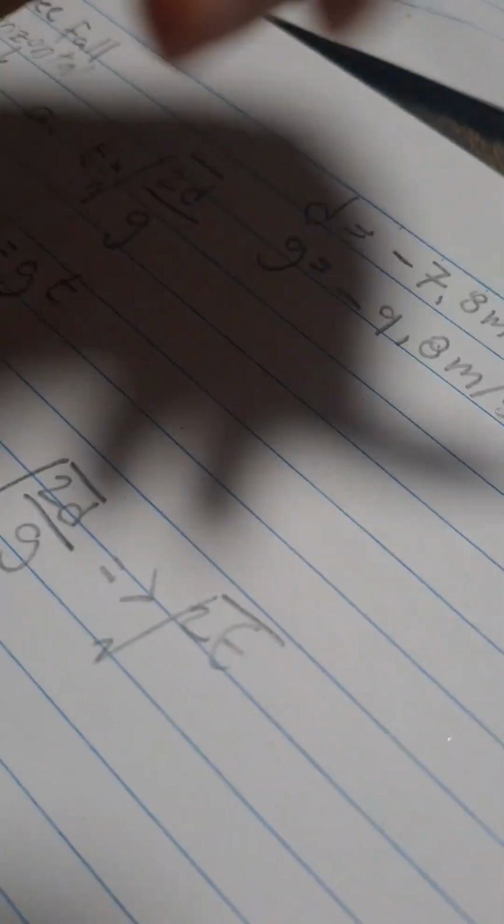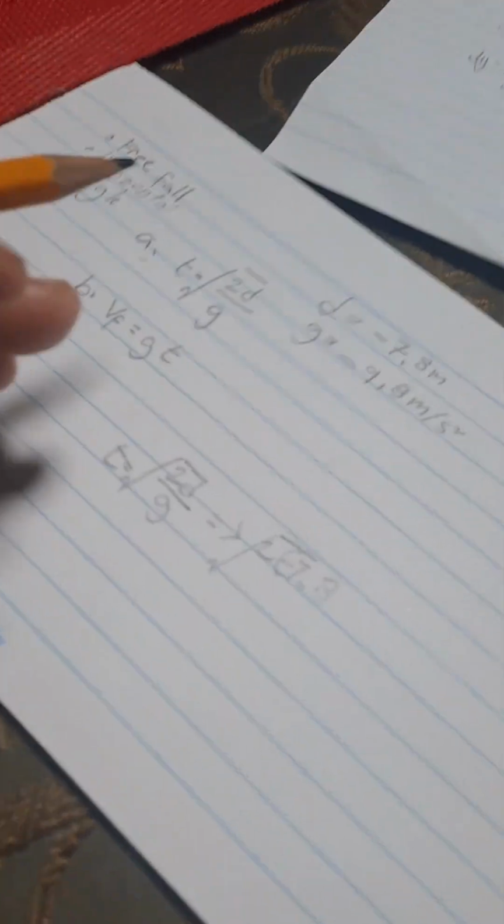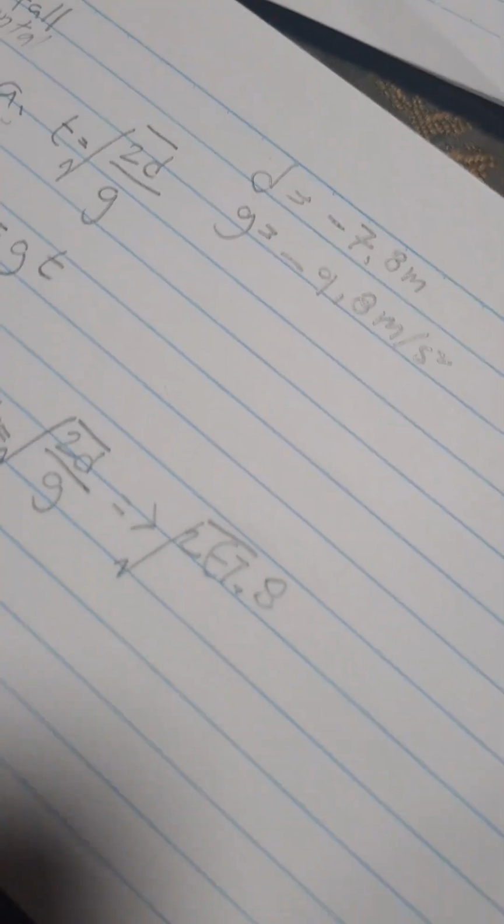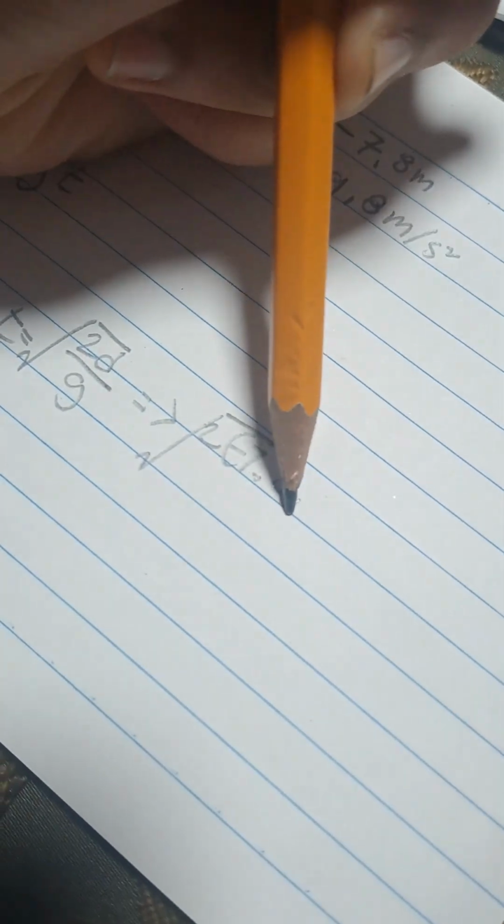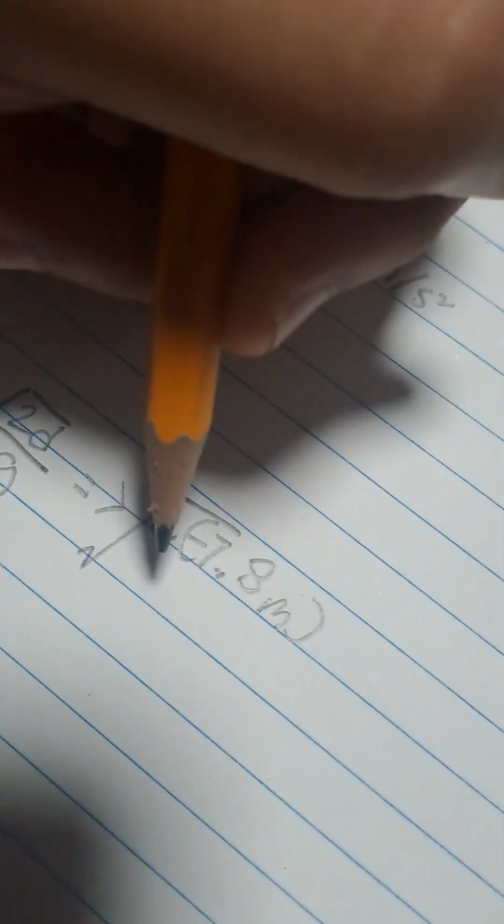Remember, don't forget the sign, please, because you'll get it wrong if the sign is wrong. And also remember, when you're solving for time, you should always get a positive answer. That's why you need to remember that d is negative and your gravity is also negative.